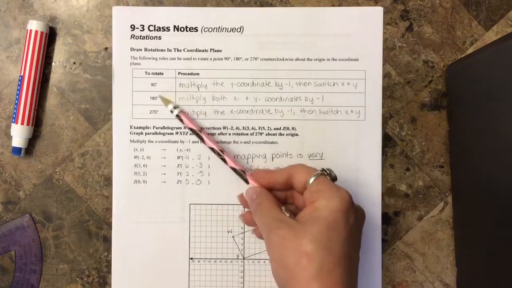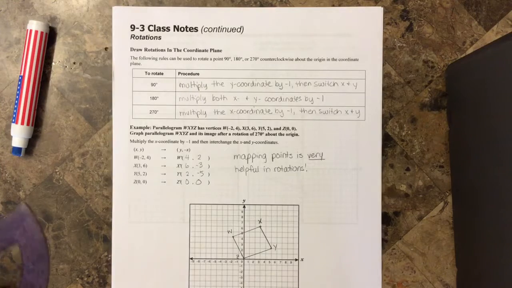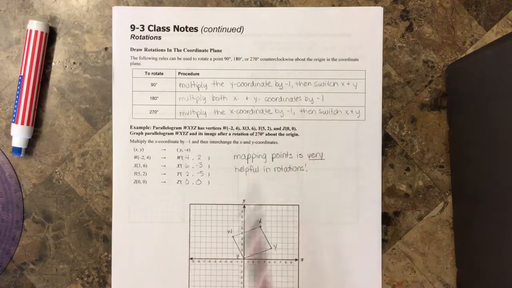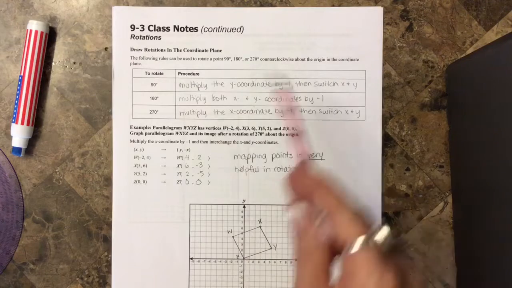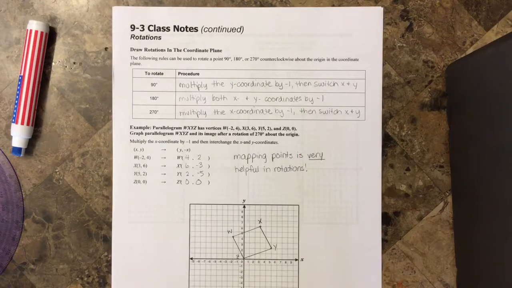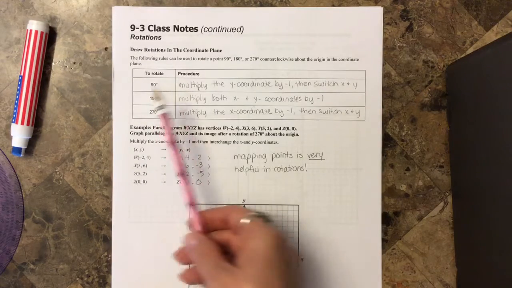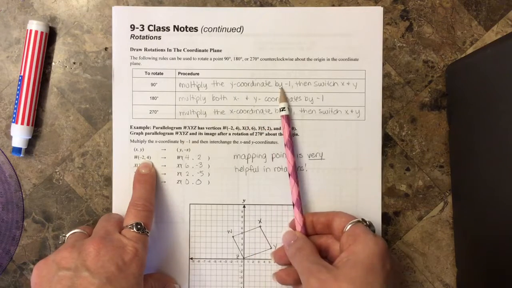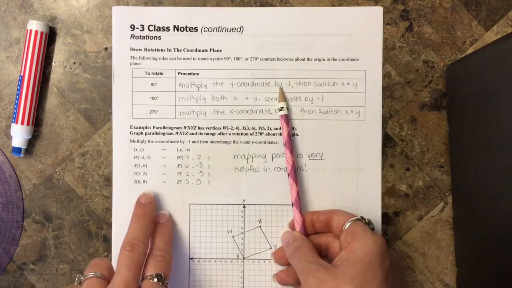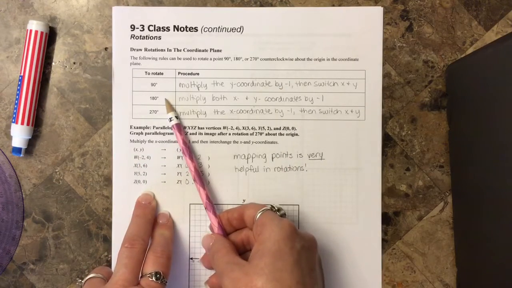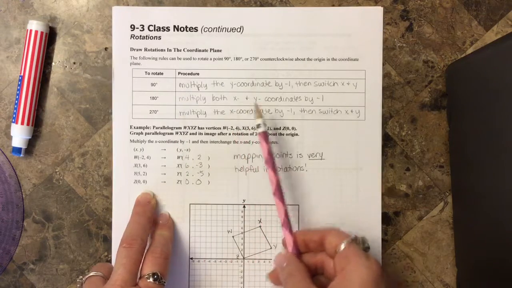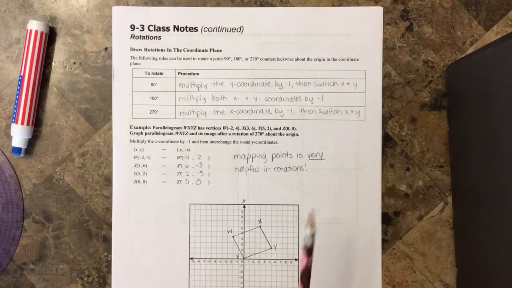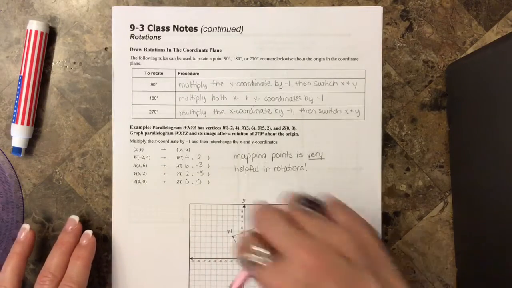So if it's one of these 3 rotations on the coordinate plane, which all of ours will be for this unit, you can just follow these mathematical formulas and then map the points and then just redraw your image with the new mapped points. So if you're going to rotate an image 90 degrees, you're going to take your y coordinate, whatever your y is of your original image, multiply it by -1, and then switch x and y. If you're going to rotate it 180 degrees, you multiply both the x and the y coordinates by -1. And remember, 180 degrees would be like all the way this way.